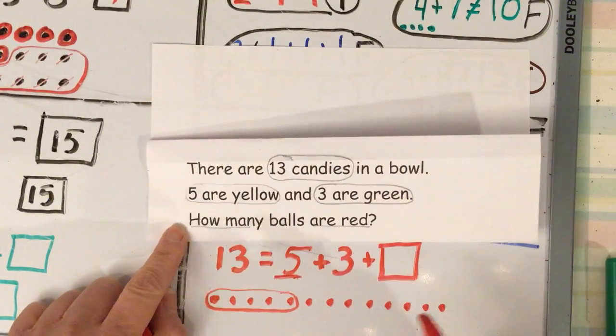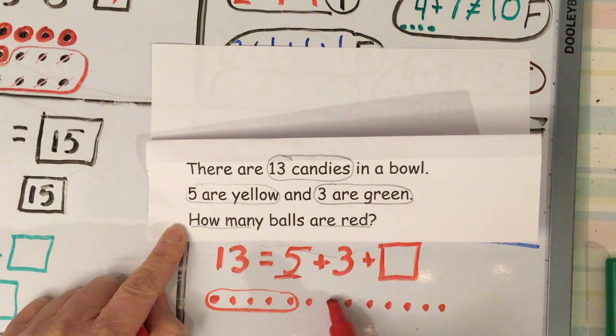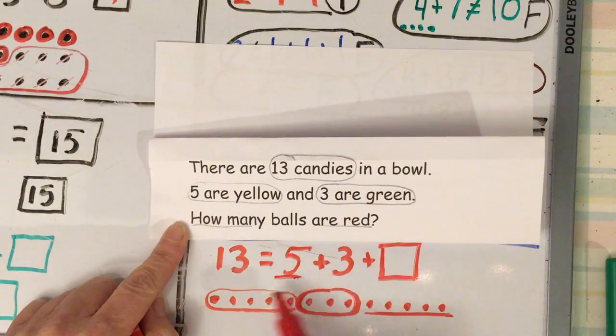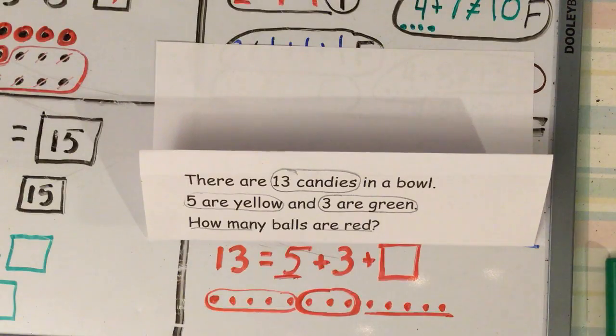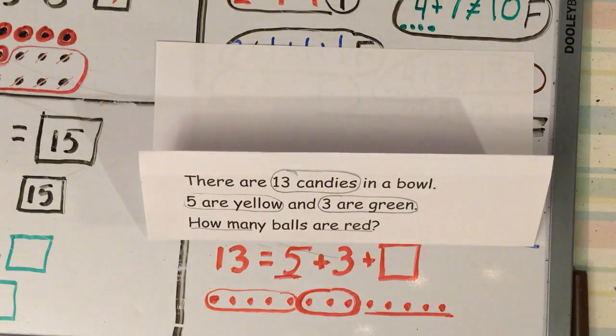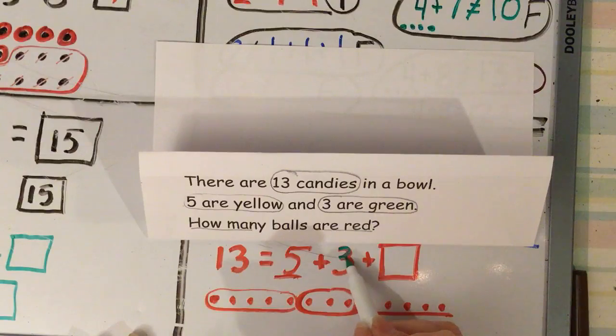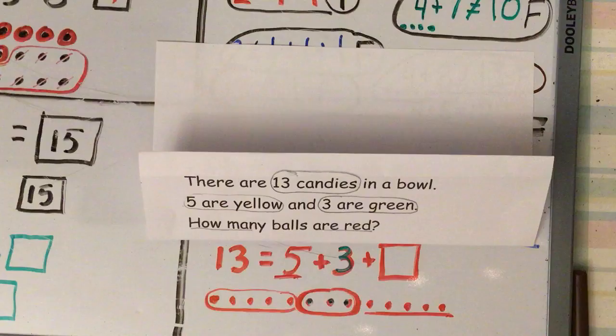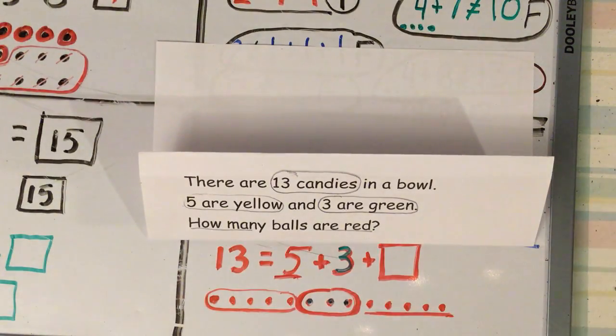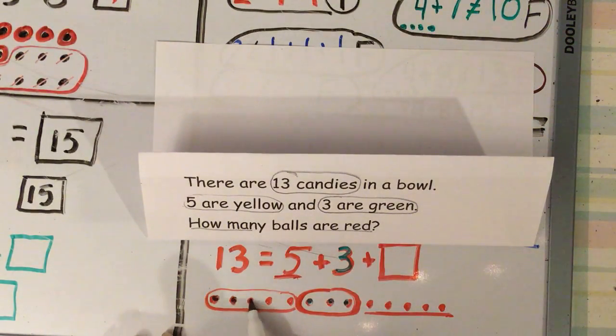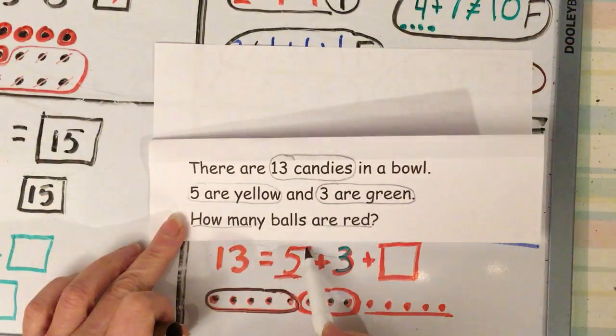I have 3 candies that are green. 1, 2, 3. 3 candies are green. That means my leftover candies must be red. I'm going to color code this just to make sure. I have 3 green candies. Do I have 3 green candies? And I have yellow candies, but I'm going to make my yellow candies brown. 1, 2, 3, 4, 5 yellow candies, but they're really with a brown marker.